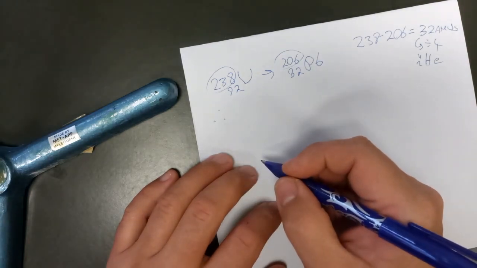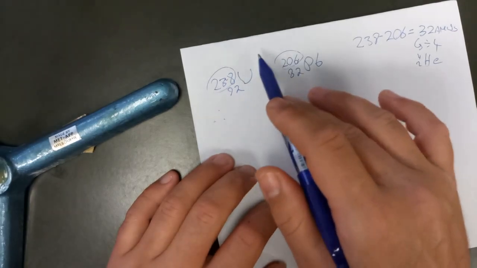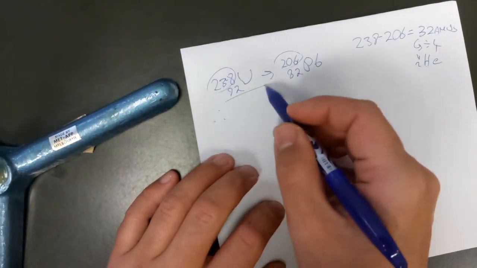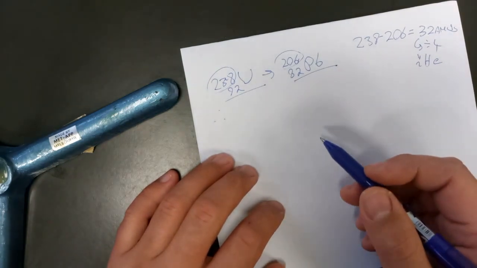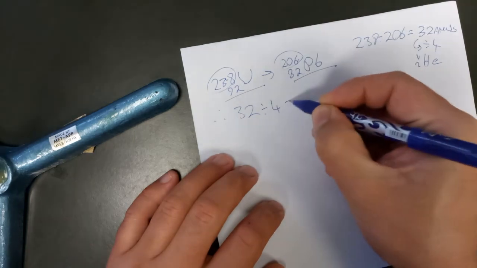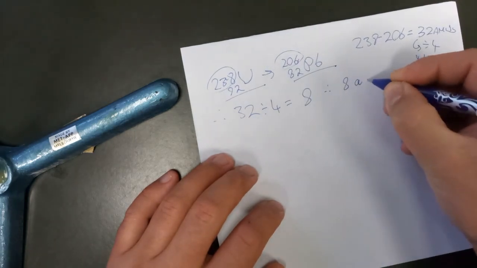Now that's always going to be divisible by 4, which will be your alpha particles, 4,2He. So this will tell you how many alpha particles there are by looking at the difference between these two mass numbers. Remembering that the uranium steps through several elements before it gets to the lead, and that's because it's going from an unstable to a stable isotope. So you get 32 and you divide it by 4 and that'll equal 8, which means therefore there's 8 alpha particles.